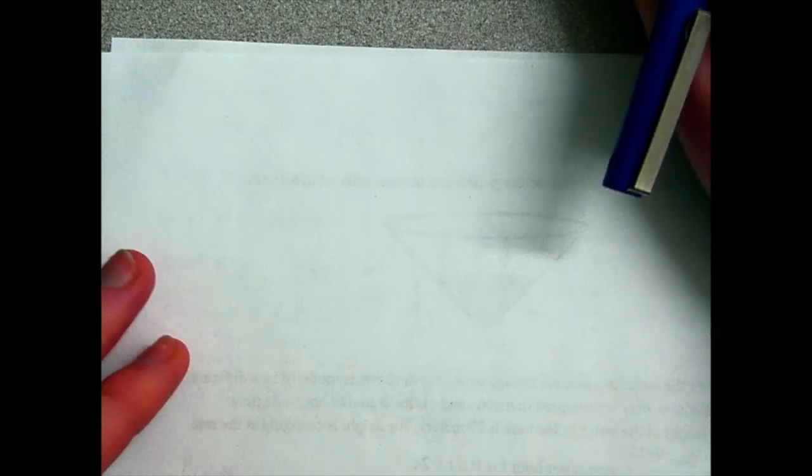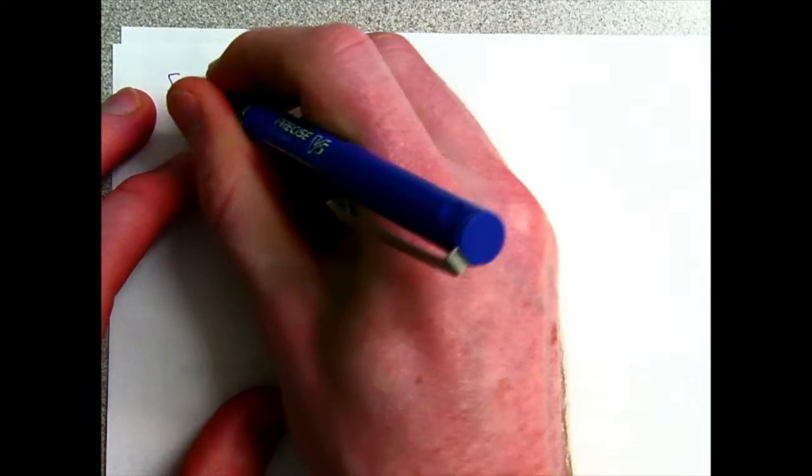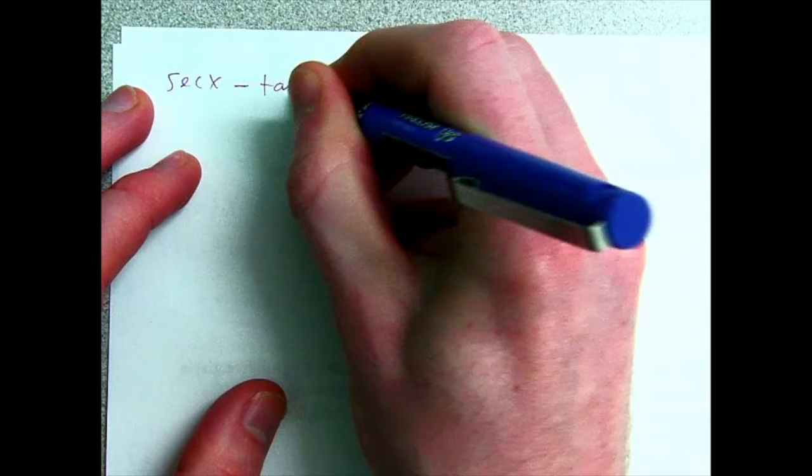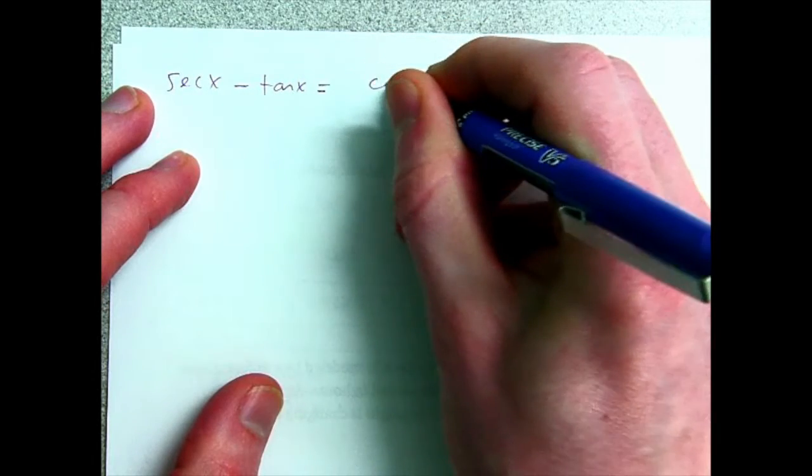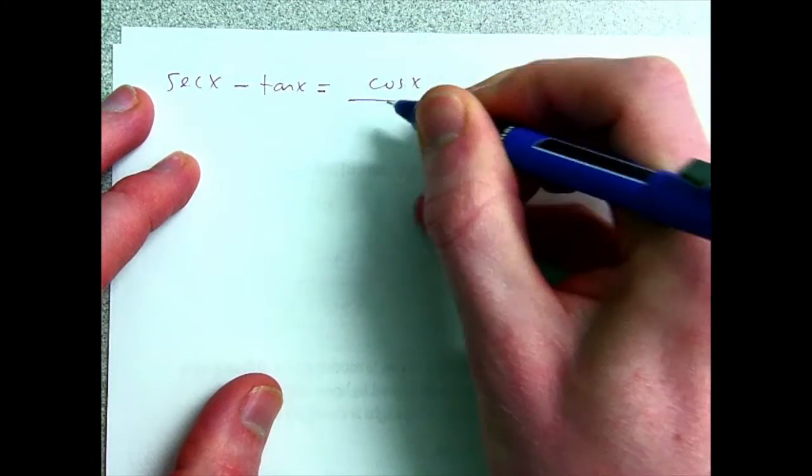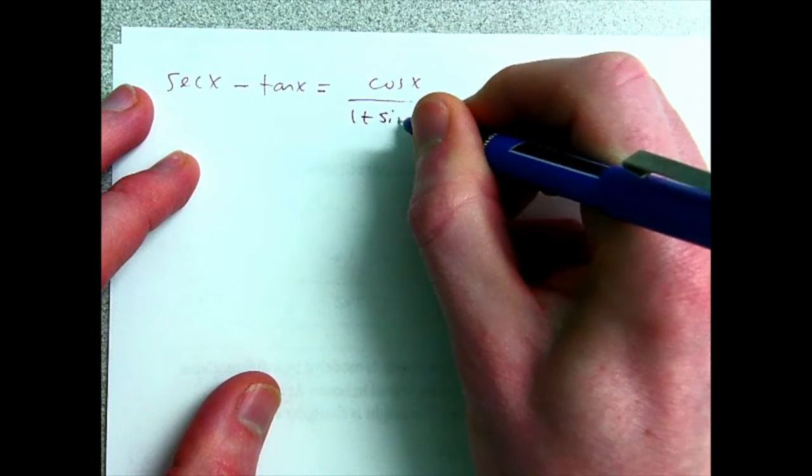Let's do one more. This is sort of going to introduce a new technique. So the trig identity I want to prove is secant x minus tangent x is equal to cosine x over 1 plus sine x.